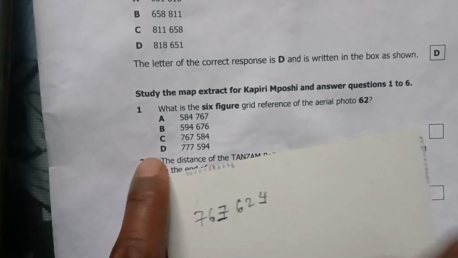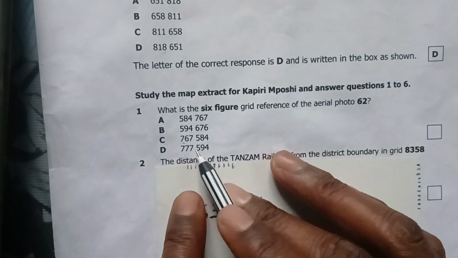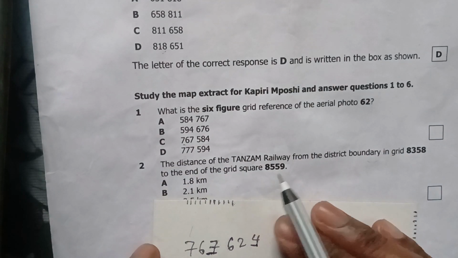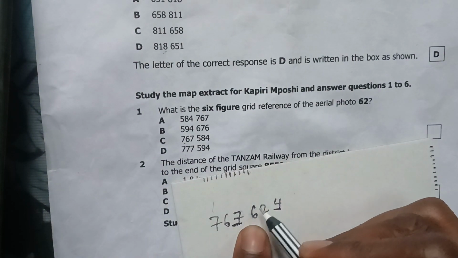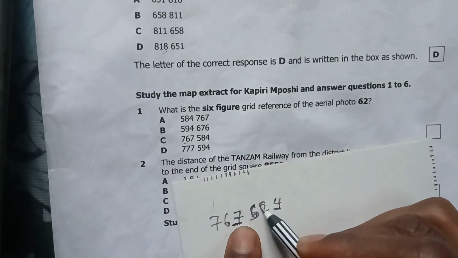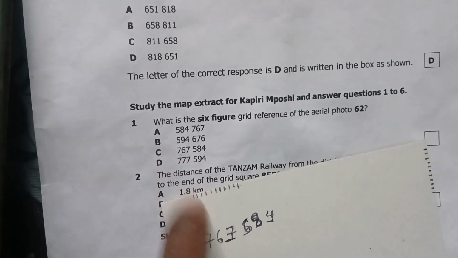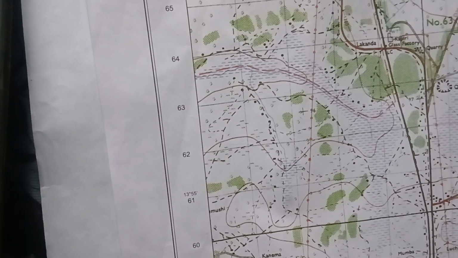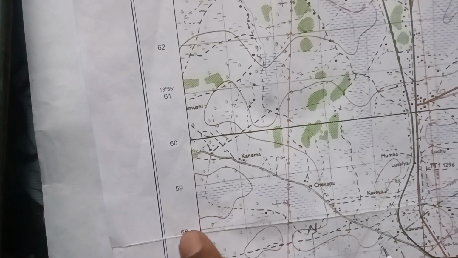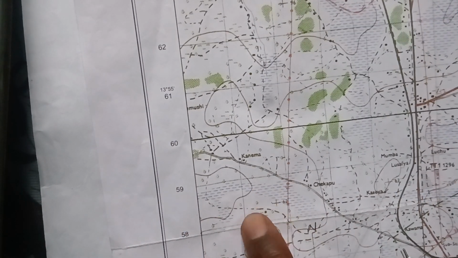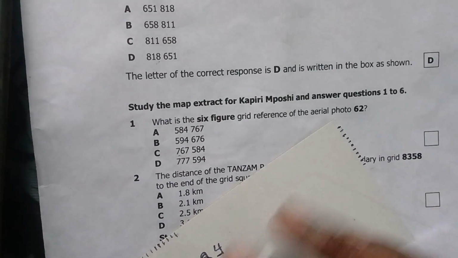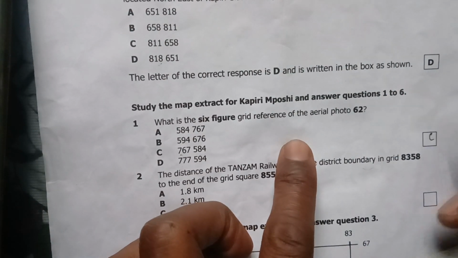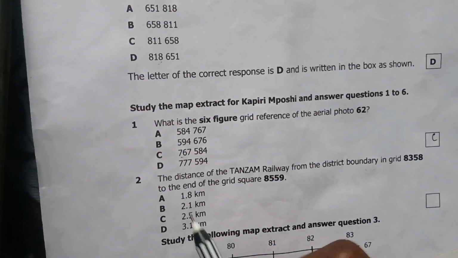You check here on the multiple choice. According to the multiple choice here, the answer is supposed to be 58 here, not 62. 58. When you see here earlier, 62 is on grid, it's going grid 58. You can see here on grid 58. So the answer is supposed to be C. C.